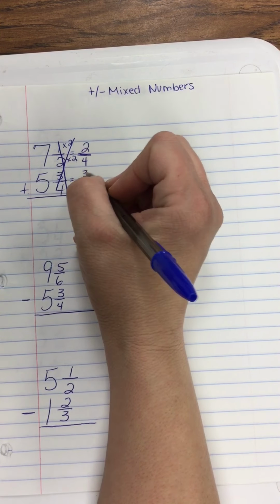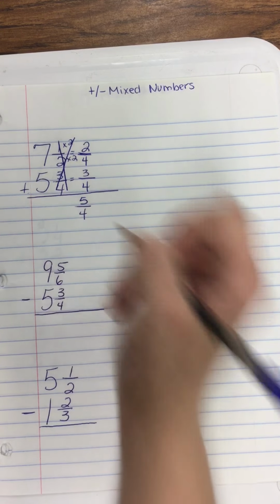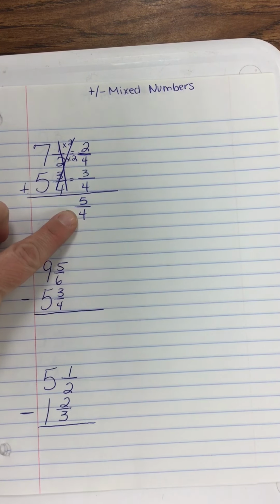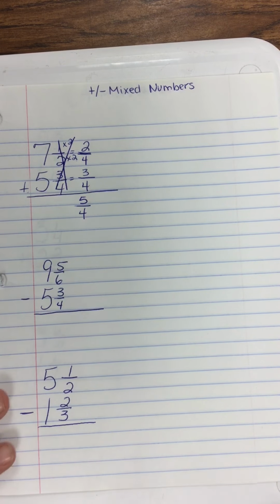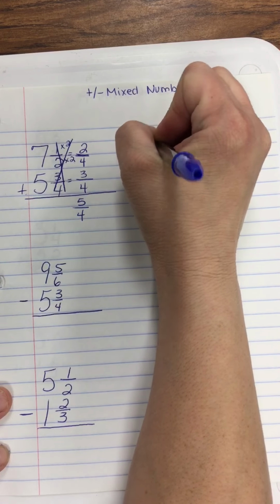All right, so now just like before, we're done with these fractions. We're going to add 2 plus 3, which is 5. The denominator is 4. Okay, before I worry about this, I need to fix this fraction because 5 over 4 is an improper fraction.